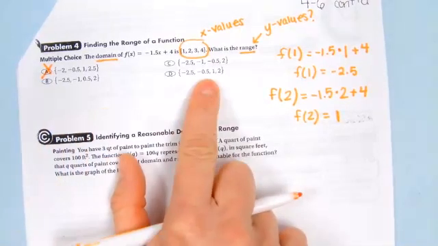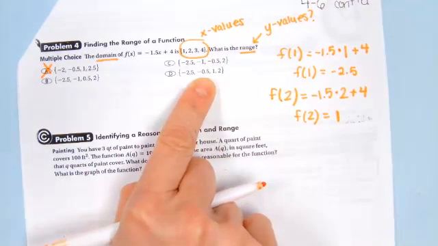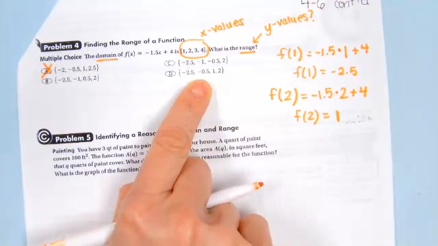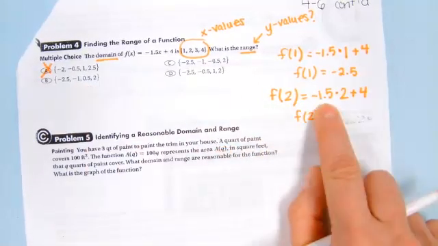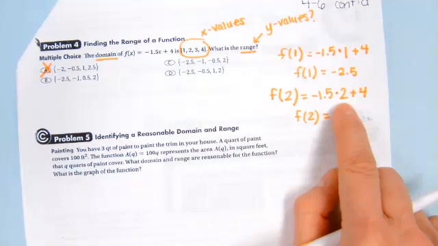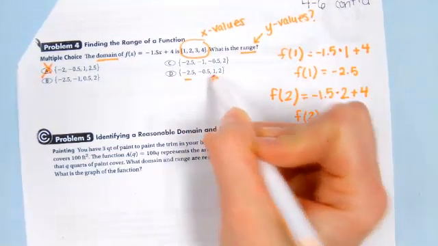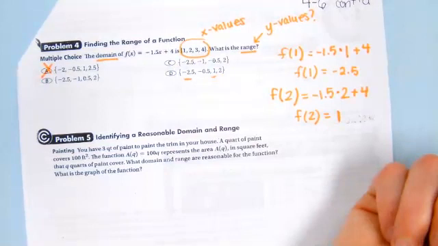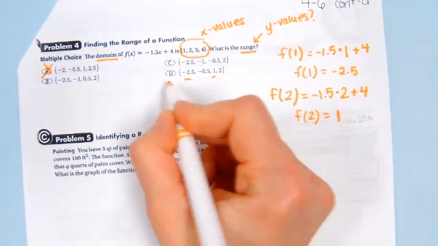D. Okay, so why does this one have a negative 0.5 in there? This one's got our 2.5 and our 1 in there, but why does it have a negative 0.5? That's going to be one of the other ones. Okay?